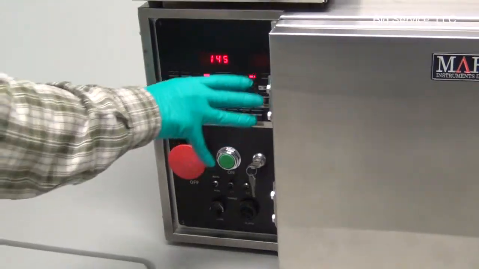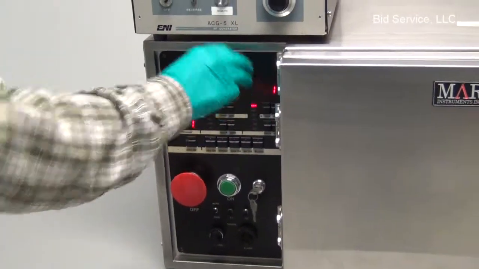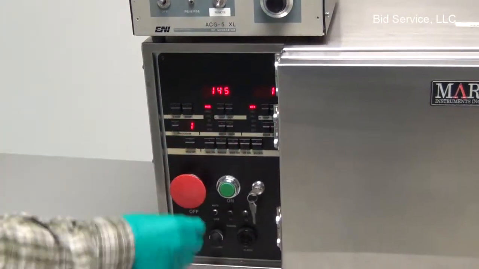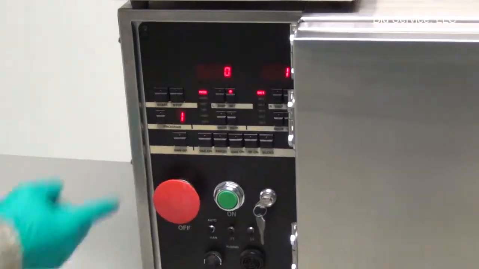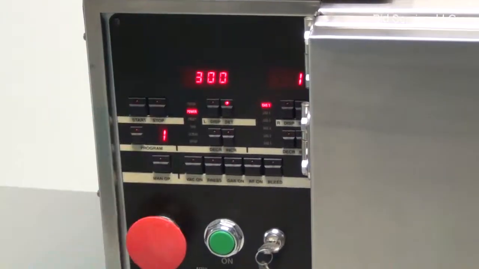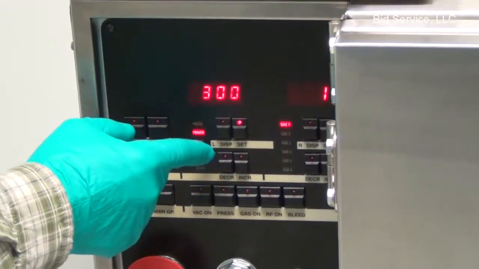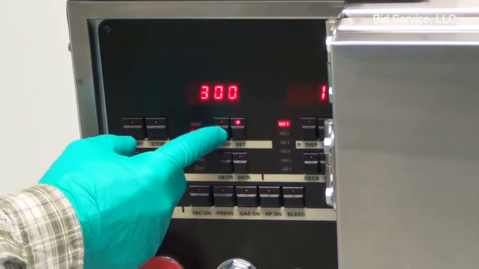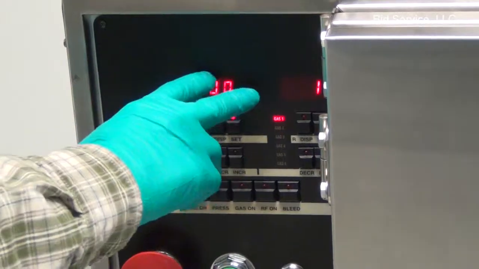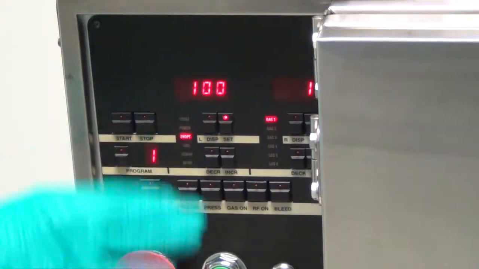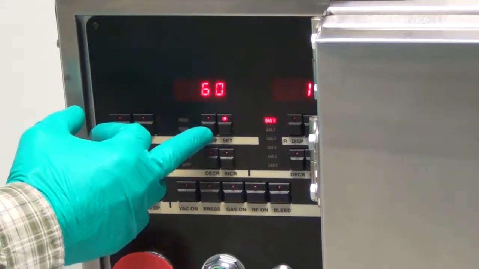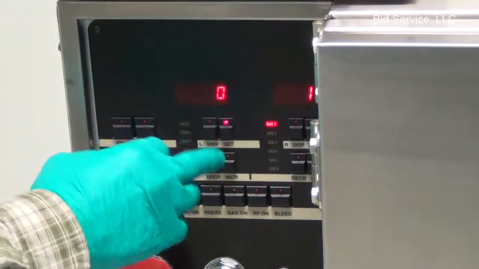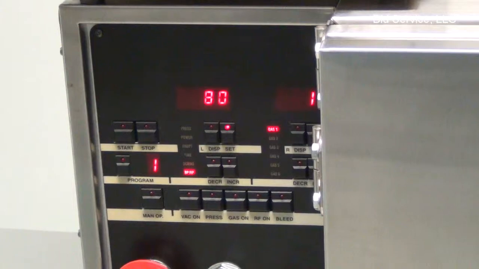A lot of the directions on how to use this are explained in the manual, but I'm just going to show you by hitting set here. We're in program 1. The power level is set for 300. Endpoint set to 100 is the default, that way it's not being used. We have a 60-second time in the program. DC bias is not used in the system.